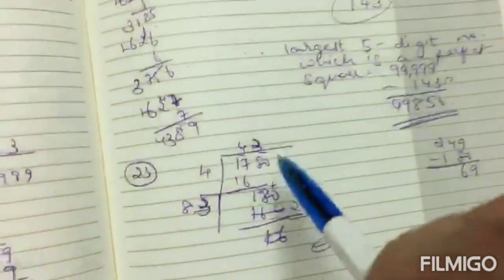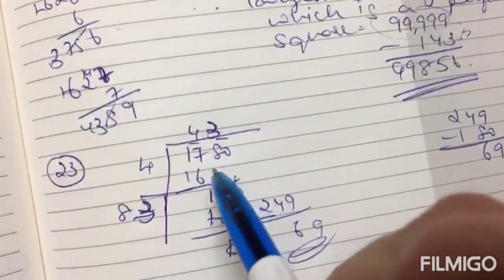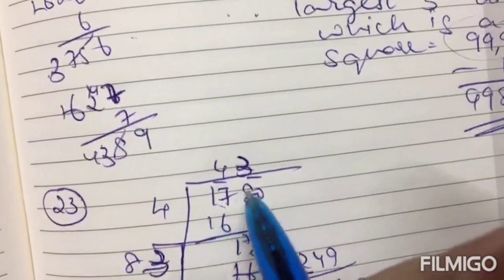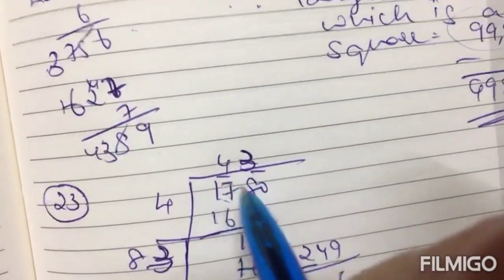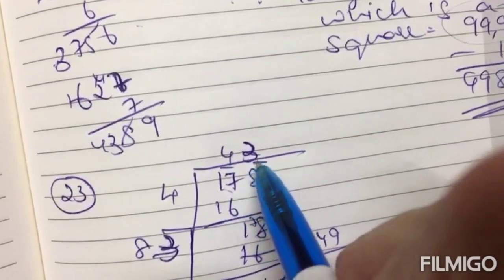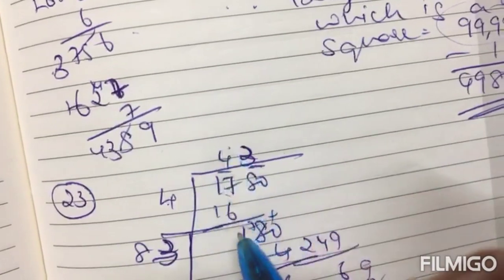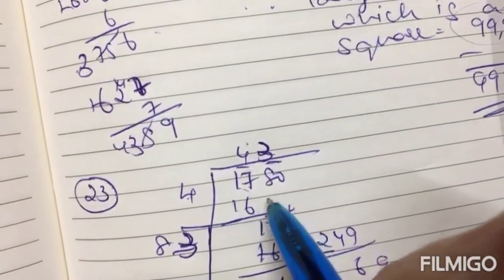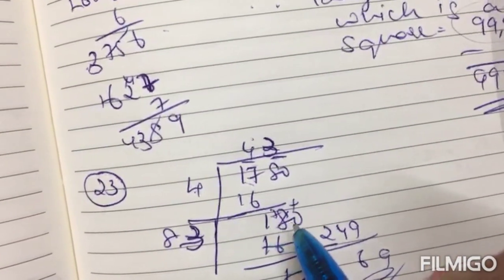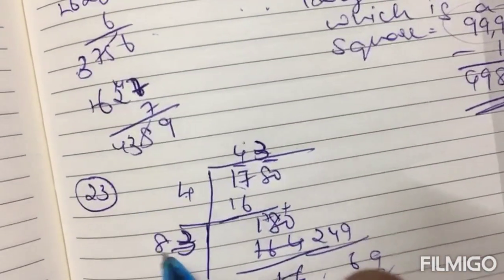Again, we have to follow the long division method, but there is a slight difference. For 1780, first start putting it into pairs from the extreme right. So 80 is one pair, 17 is one pair. So we find 4 into 4 is 16. You have 1, then you bring down 80. So you have 180.